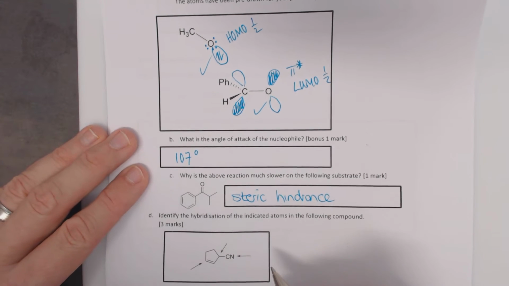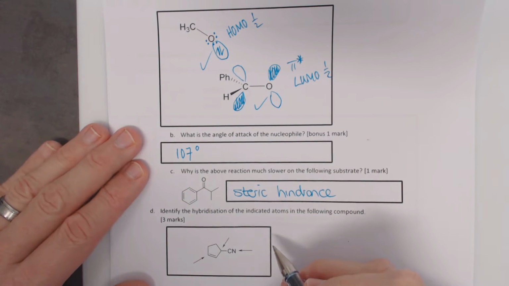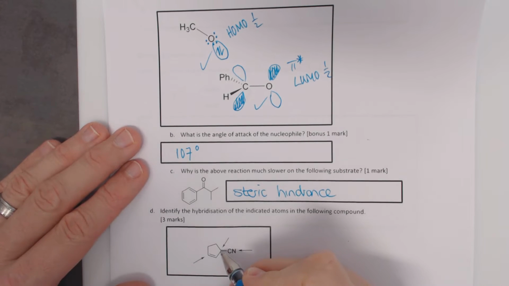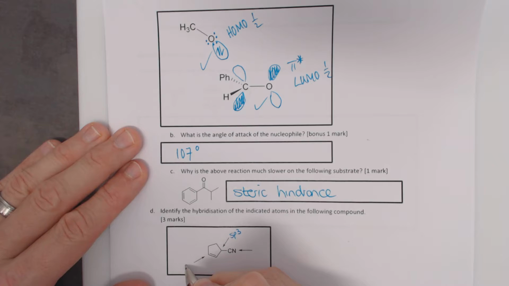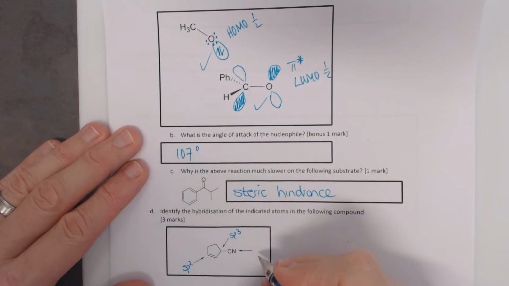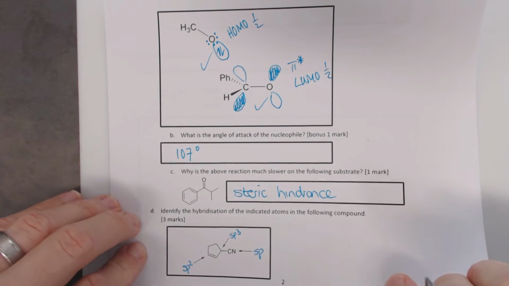This should have been a very easy question over here, identifying the hybridization. So we look at the shape. The shape of that is tetrahedral, so it's sp3. The shape of that is trigonal planar, so it's sp2. The shape of that nitrogen, if you work it out, is linear, so it must be sp hybridized. And there's 3 marks for that. Most of you got that correct.